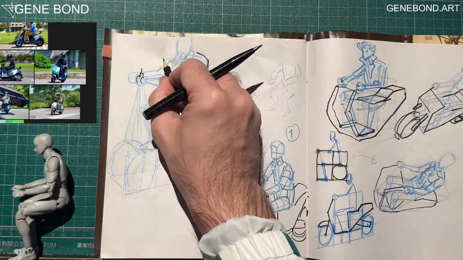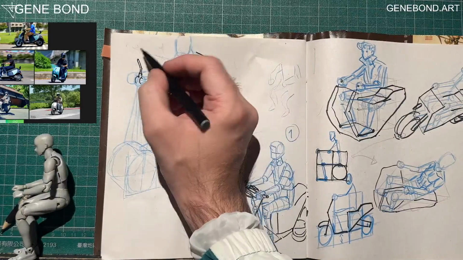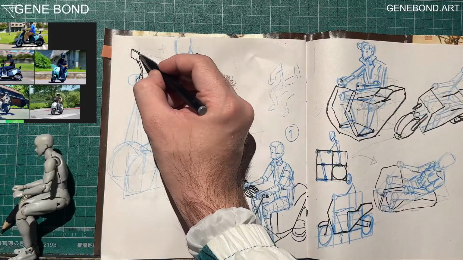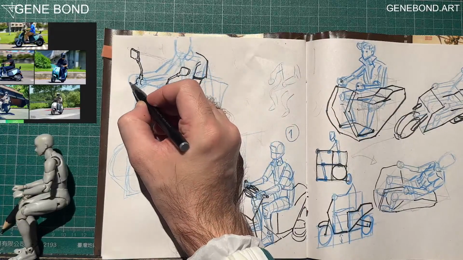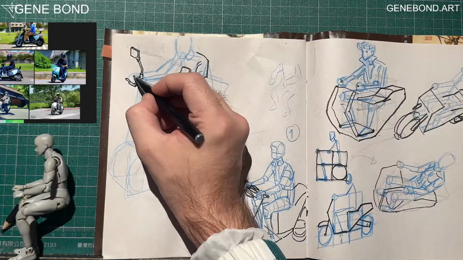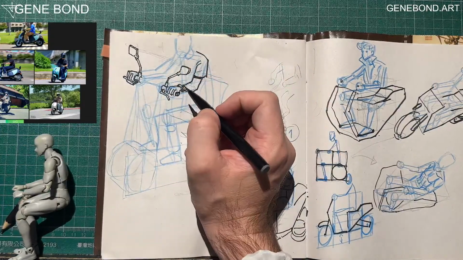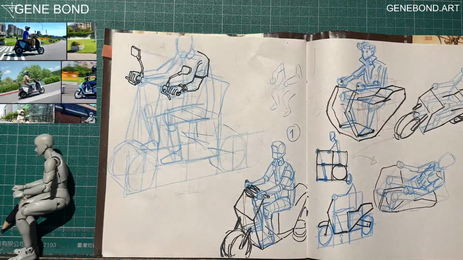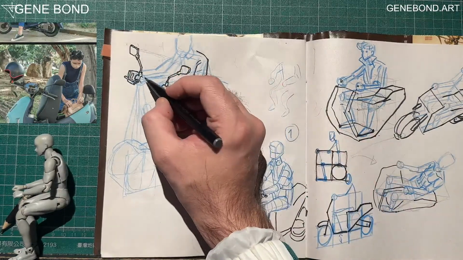So I can look for symmetry. So look what kind of font I want to do. Okay, this.